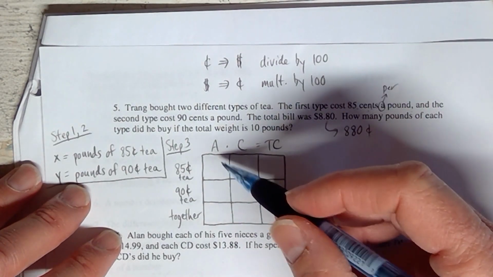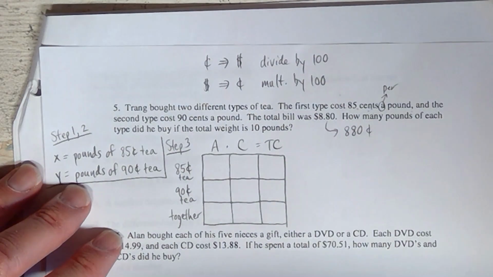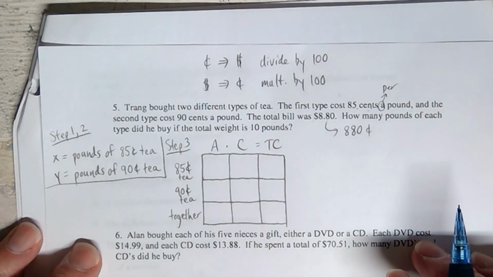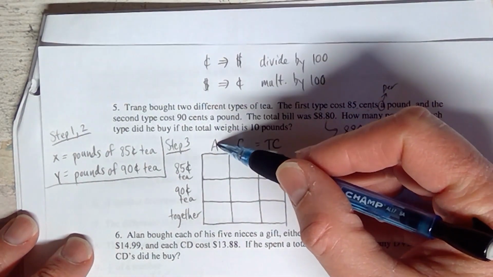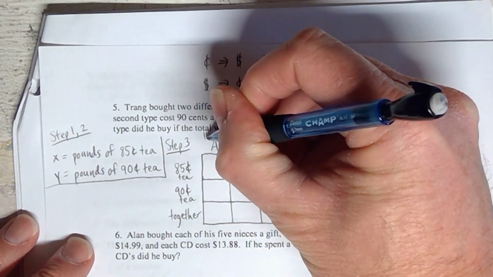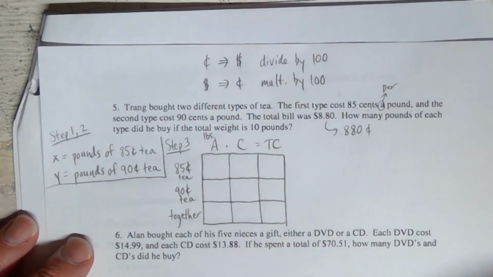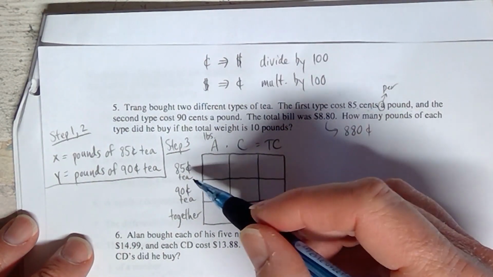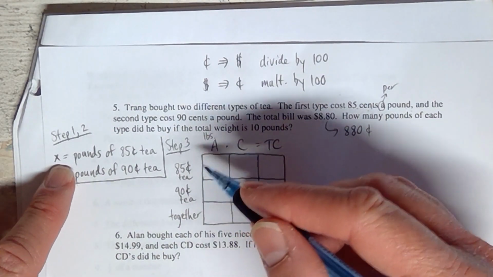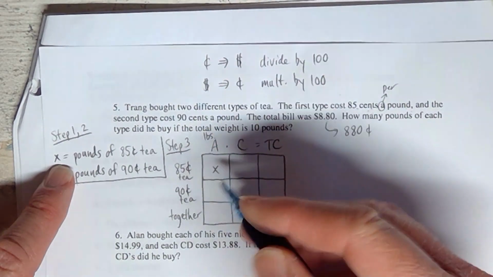You need to do that before you start putting the stuff in the boxes, because the boxes need to have the correct numbers in them. So amount, remember, since this is per pound again, that means the amount column is the pounds column. Do we know the amount of pounds of 85 cent tea? No, we don't, but we have a variable for it: it's X. Same thing with 90 cent tea.